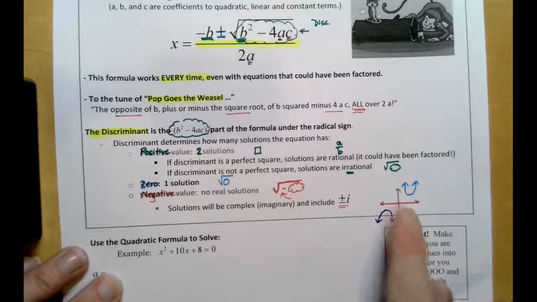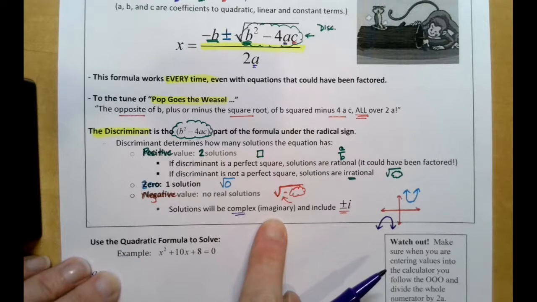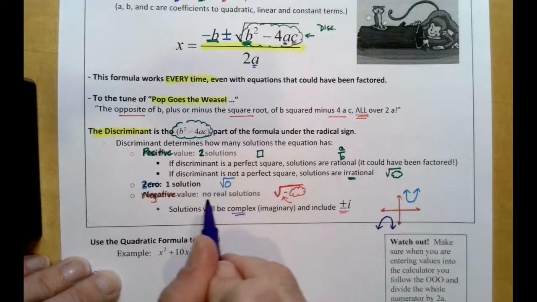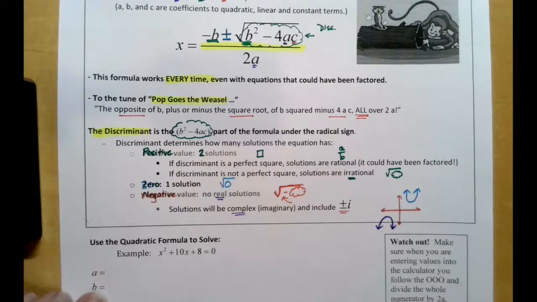So they never touch this x-axis. We have them as complex solutions. We know them as imaginary. But we end up saying that there's no real solutions because of that imaginary number we had to use. All right, here we go.